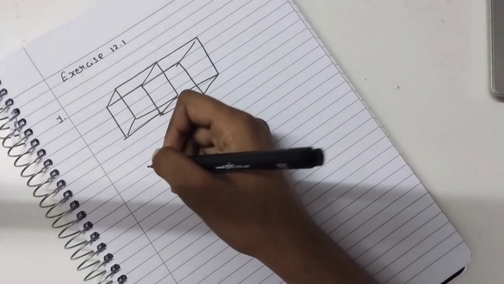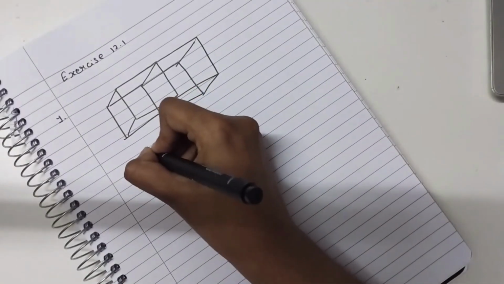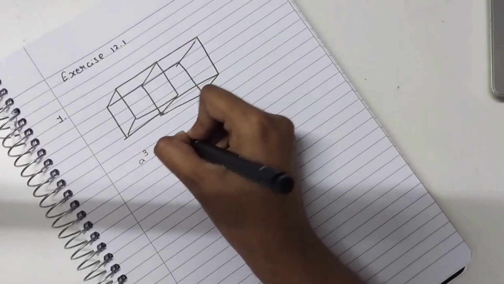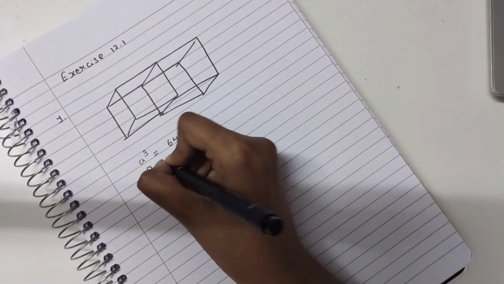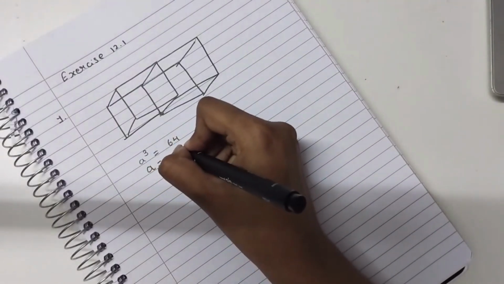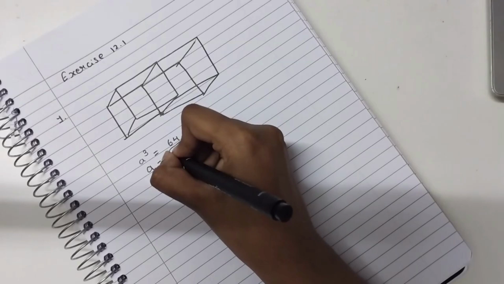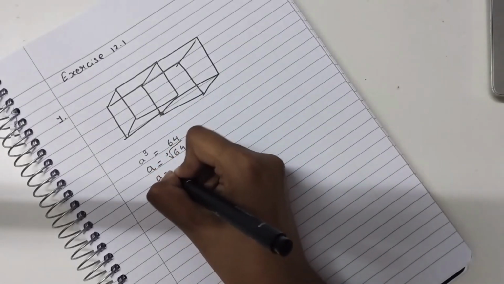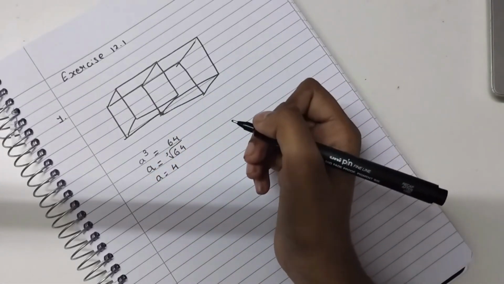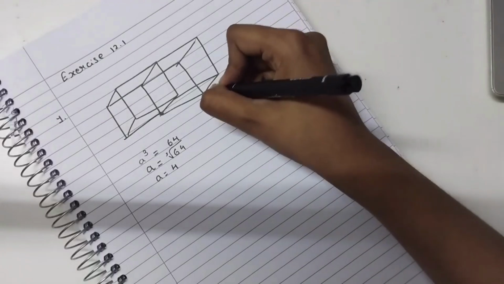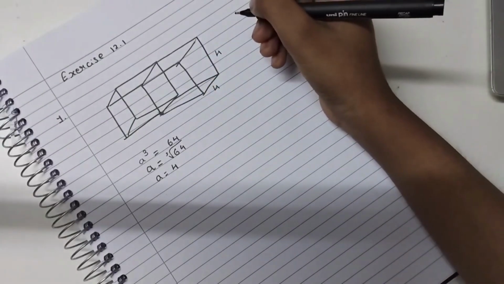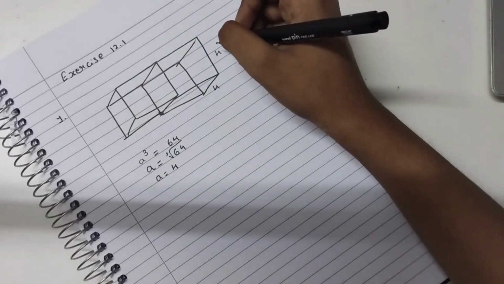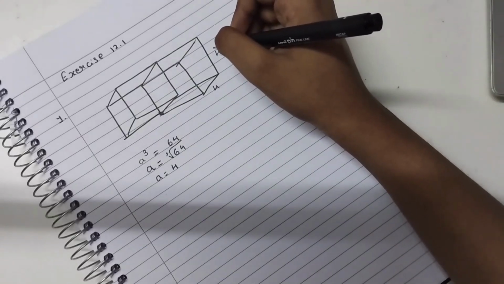We know that the volume of a cube is given by the formula a cubed, which is equal to 64, where a is the length of the side of the cube. So when we isolate a, we get a is equal to the cube root of 64. So the value of a would be equal to 4. That means the width of the cube would be 4, and the height of the cube would be 4. Next, they're asking us to find the surface area of the resulting cuboid.